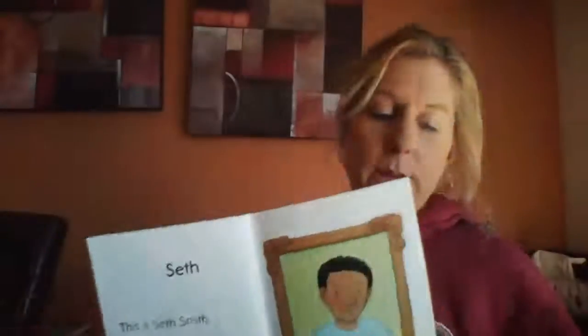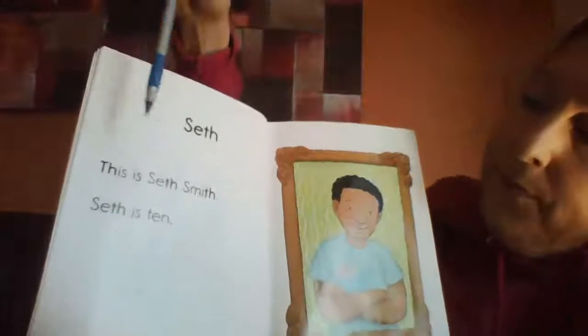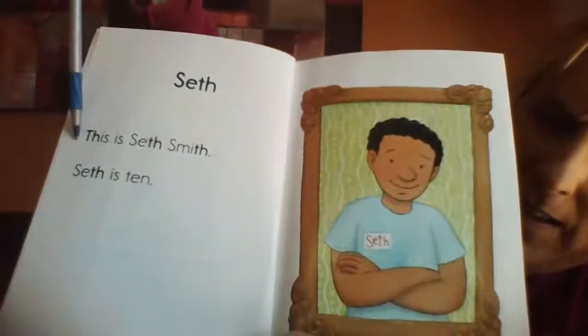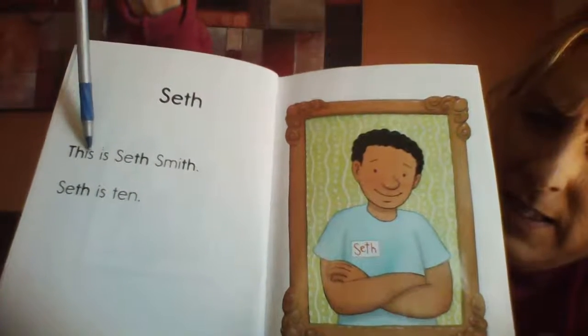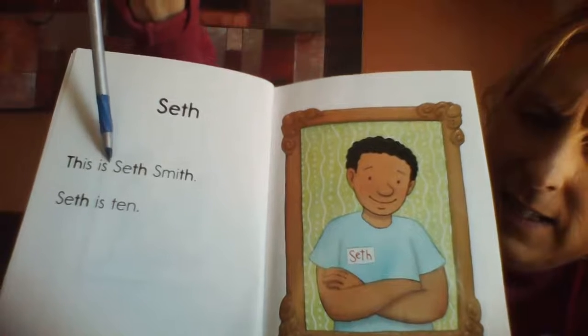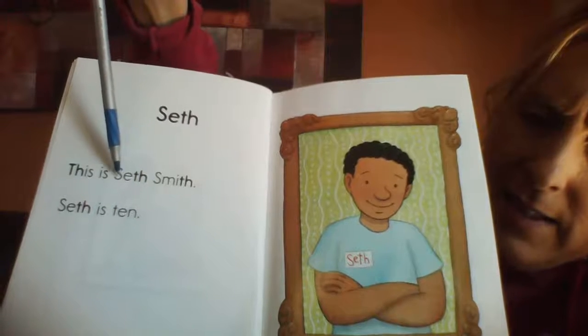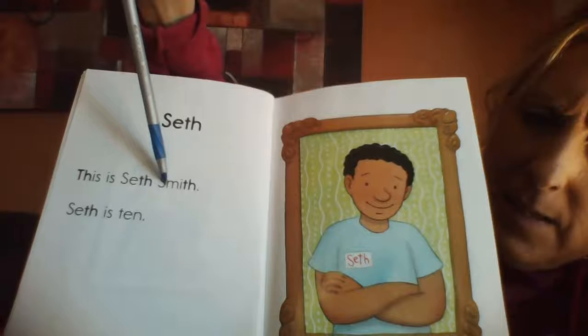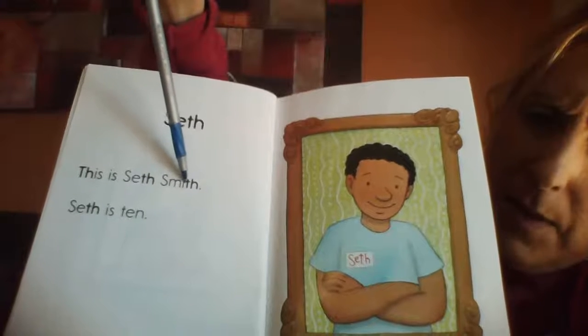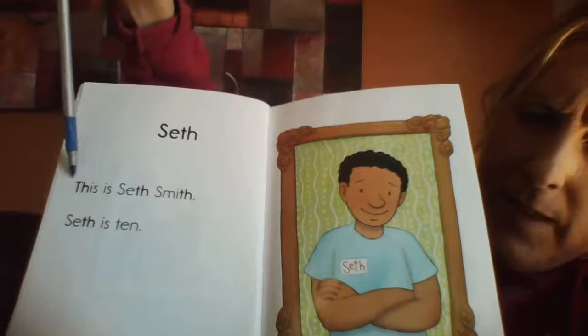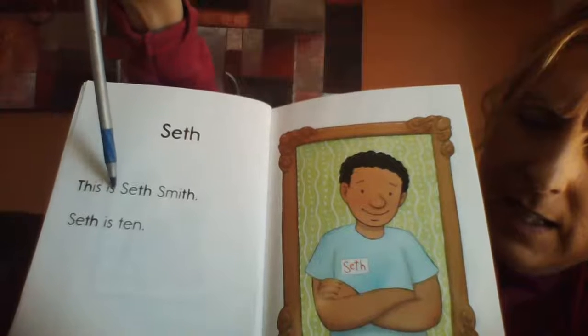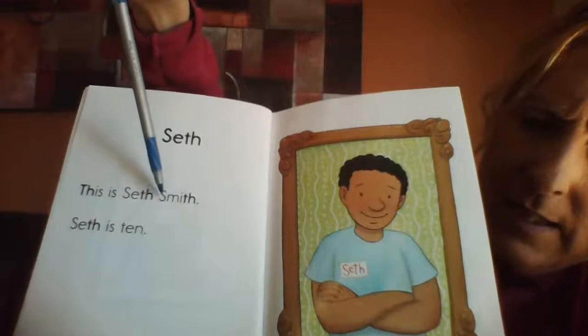I'm going to get my pen again because that helps me. So follow along with my pen. This is Seth. Smith. Let's read that sentence again. This is Seth Smith.